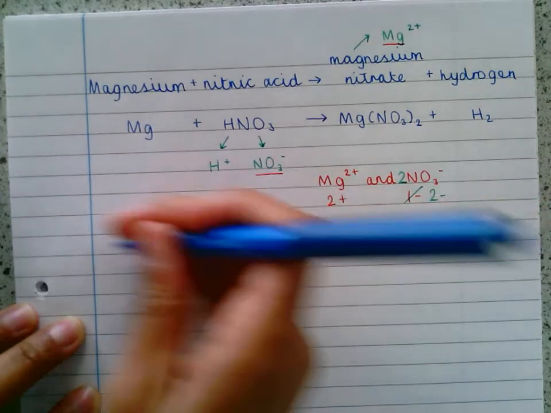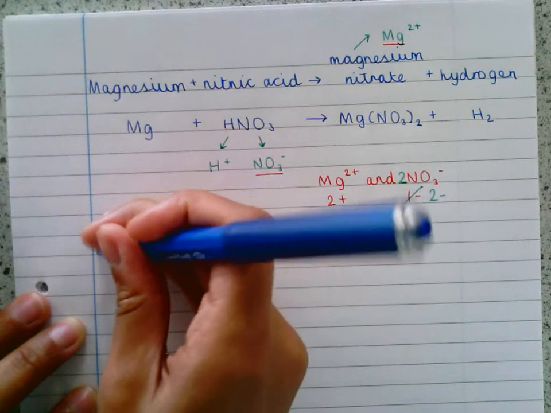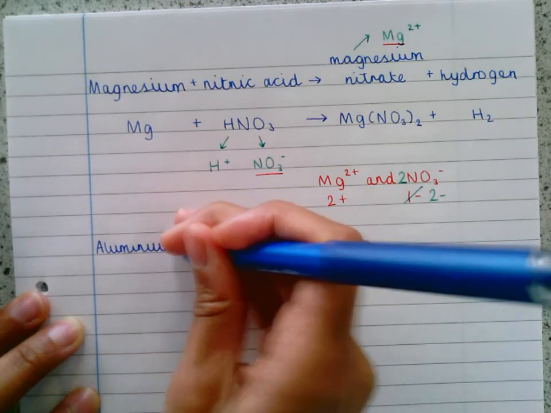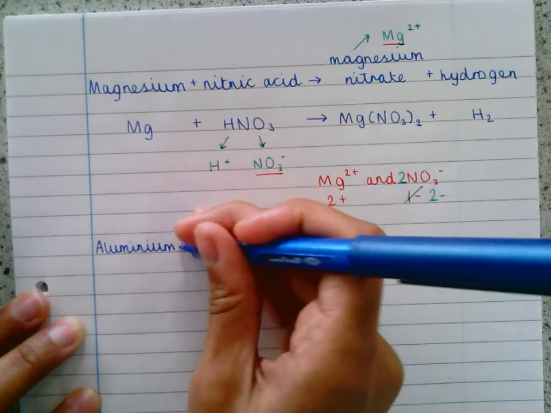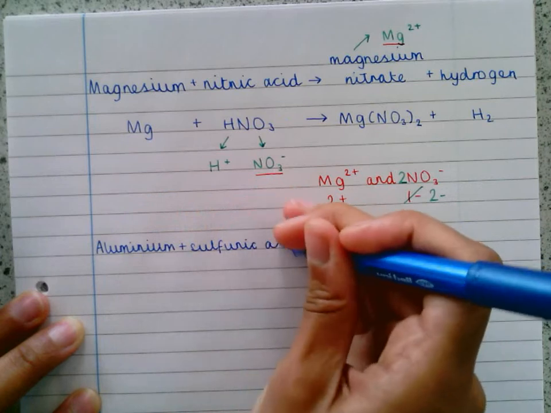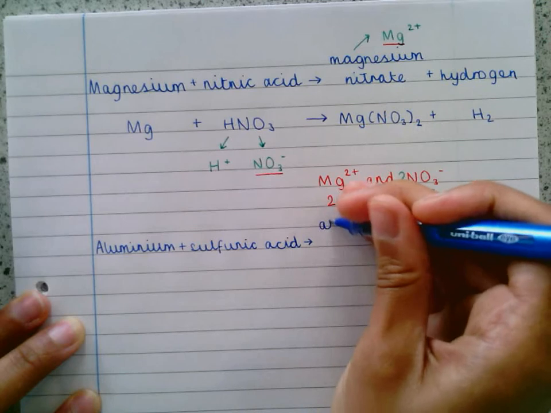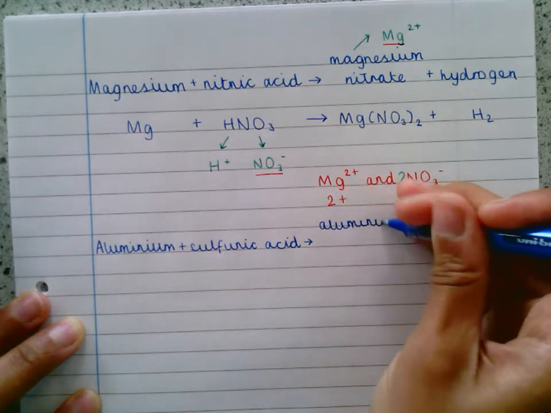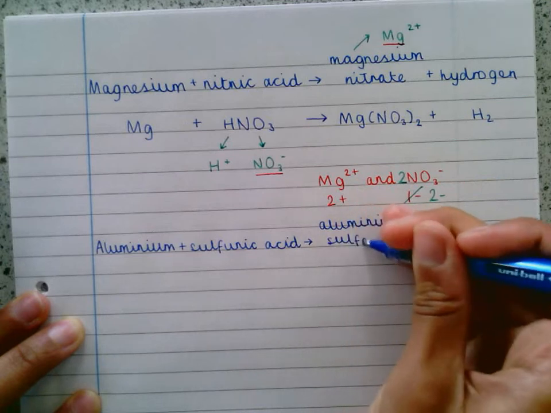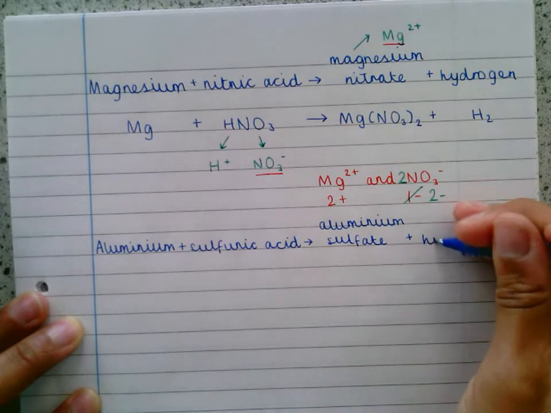Let's go with an even trickier one. Let's go with aluminium. What acid do you want to go with? Sulfuric. I like it. Ambitious. And what salt is made? Aluminium sulfate. Well done. And what's the final product? The other product? Fantastic.